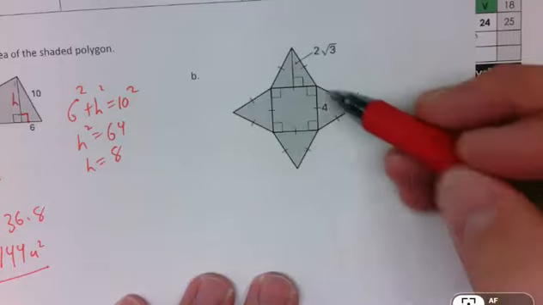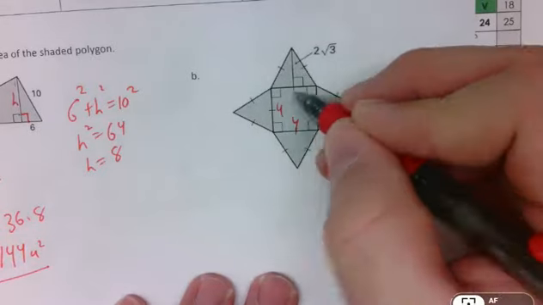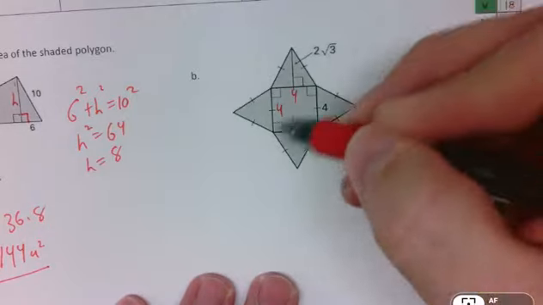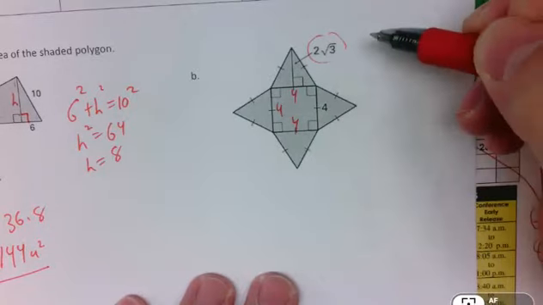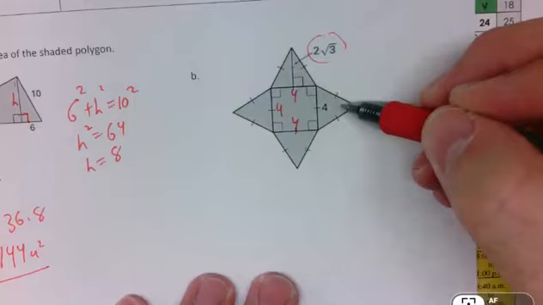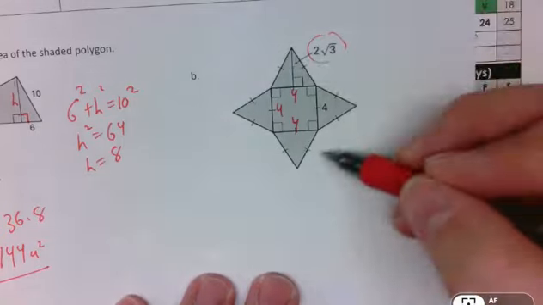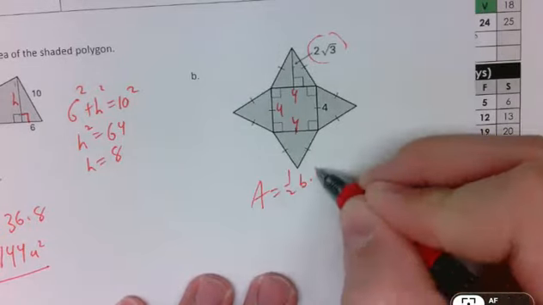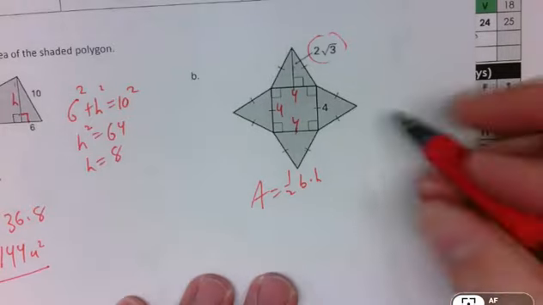Looks like the square is all 4 by 4. And the triangles here, 4 is the actual base, and the height they actually give us. The height for this one has to be the same as the height for that one, so all I really need to do is the area of a triangle, again 1/2 base times height, but there's 4 of them. So let's get one of them first.